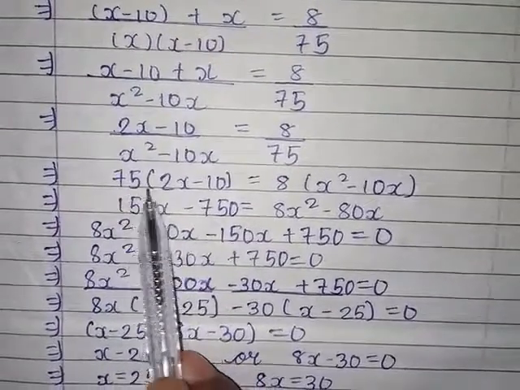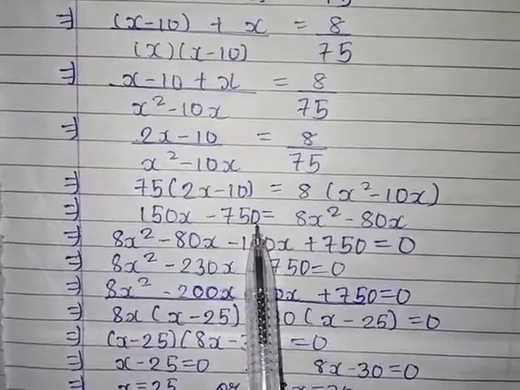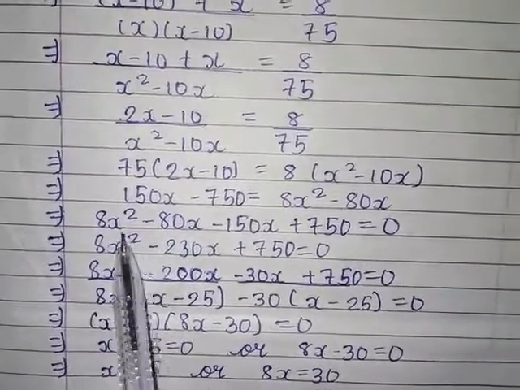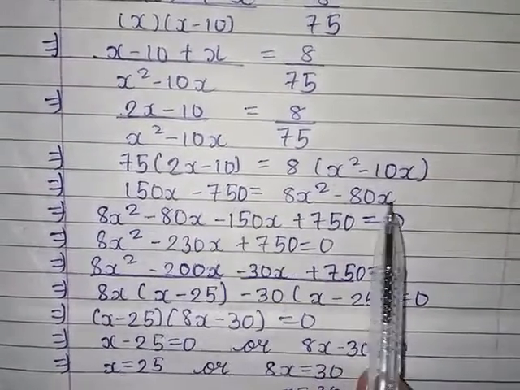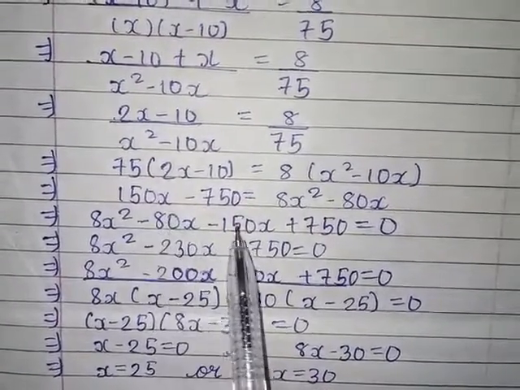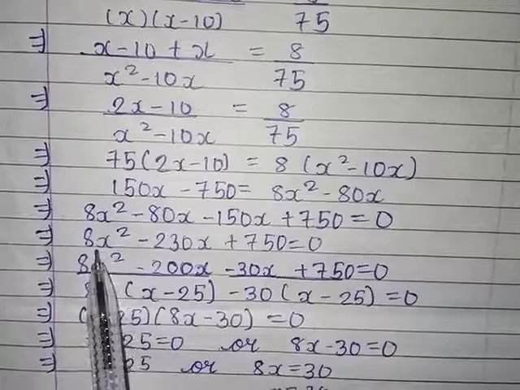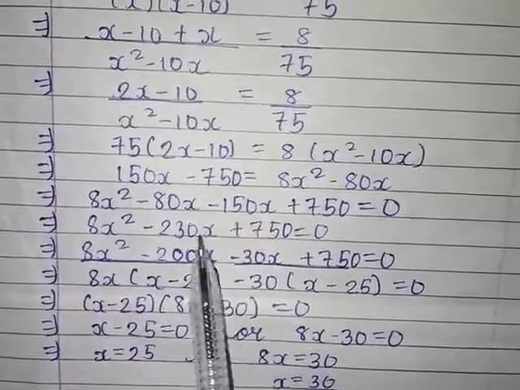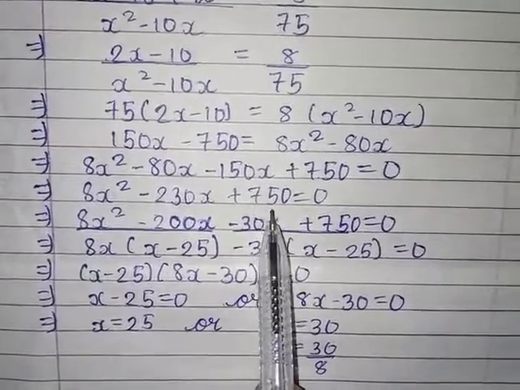If you multiply here, 75 into 2 is 150x, 75 into 10 is minus 750, is equal to 8x square minus 80x. Take everything on one side. Since x square is positive, we'll take the other terms to that side. So 8x square minus 80x minus 150x plus 750 is equal to 0. Minus minus will be plus. If you add 80 and 150, it will become 8x square minus 230x plus 750 is equal to 0.